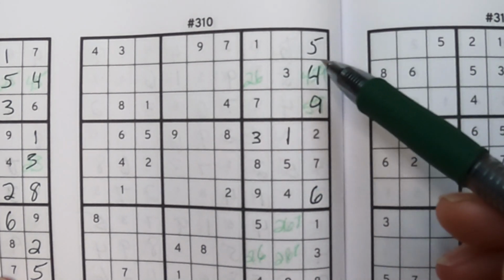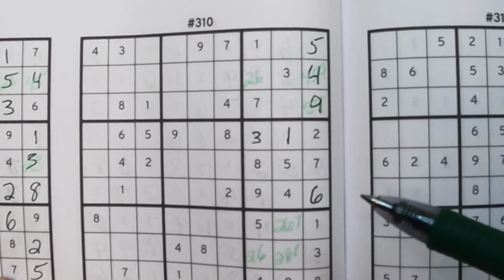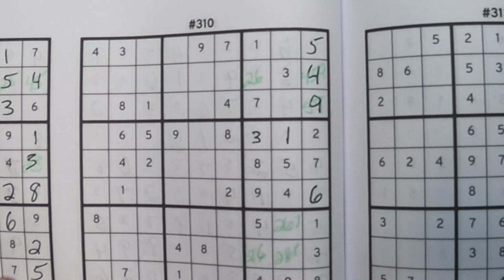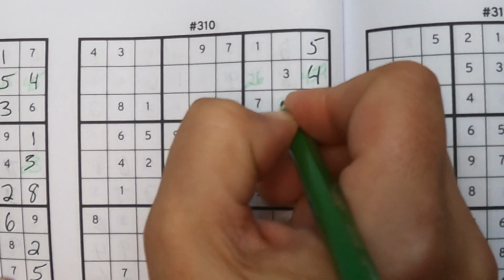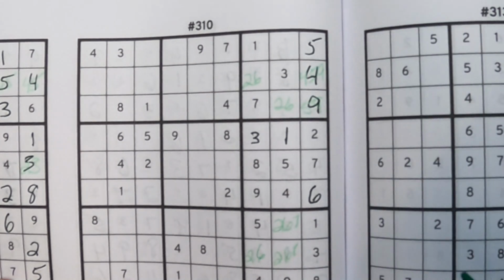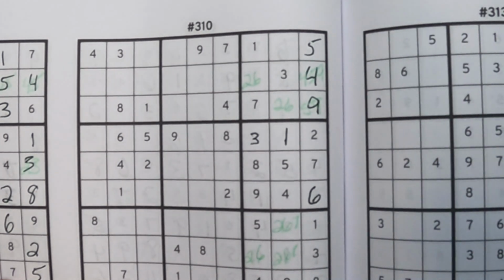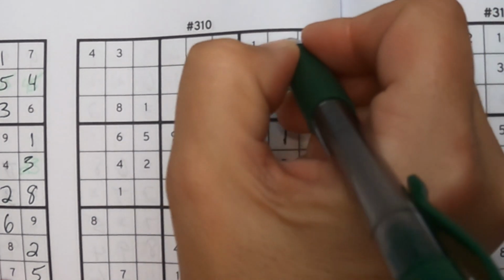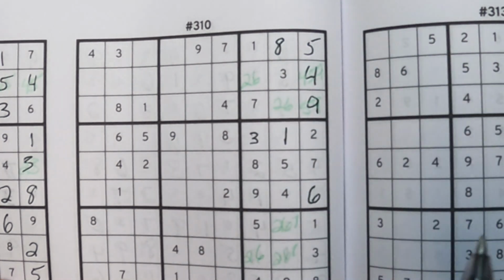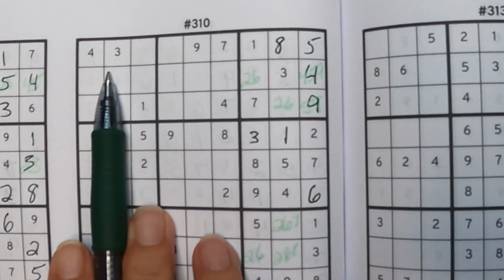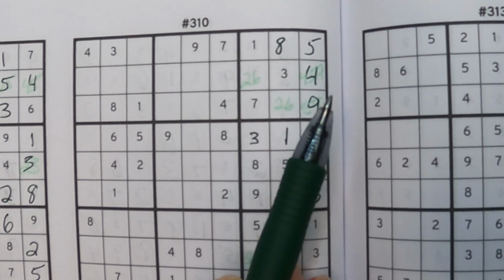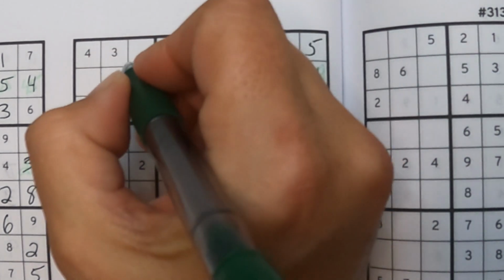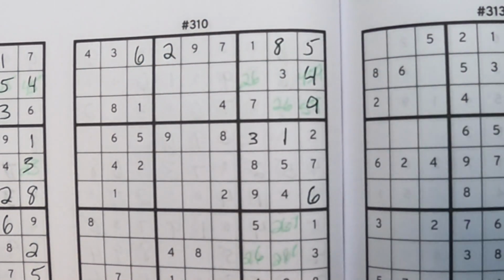For this box now, we're missing 2, 6, and 8. We've got an 8 here, so 2, 6. That means that our 8 has to be here. For this top row now, we're missing 2 and 6. We've got a 2 here, so 6, 2.